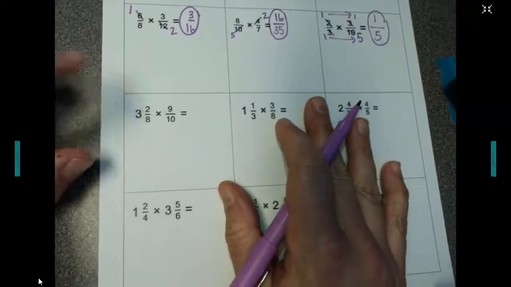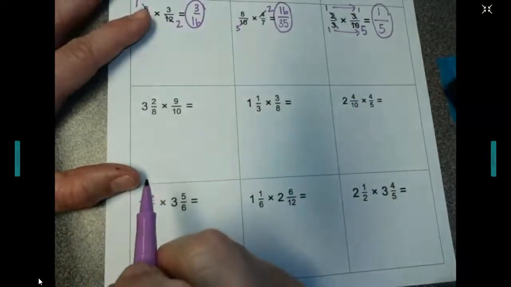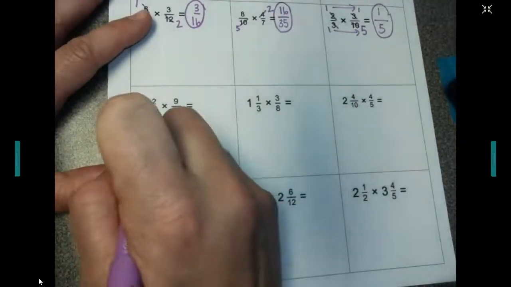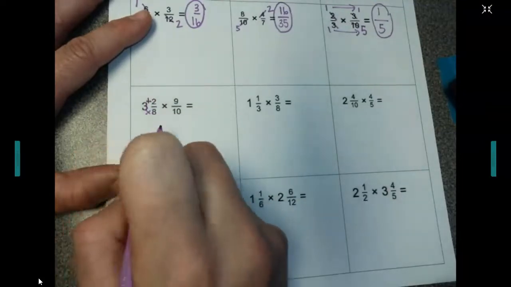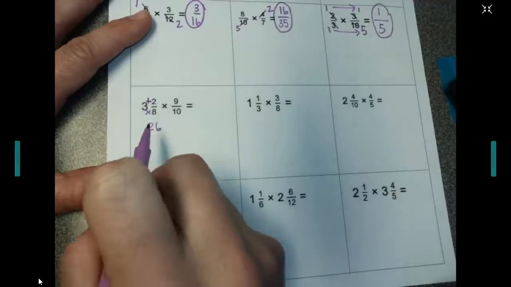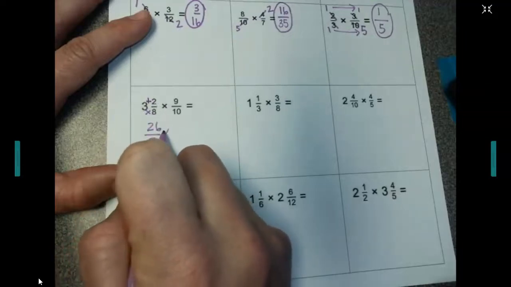Okay, we're going to get into a little bit more intense. We have to change this mixed number into an improper fraction. So 3 times 8 is 24, plus 2 is 26. We keep the same denominator, times 9/10.